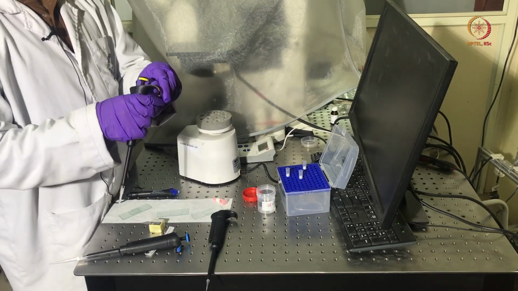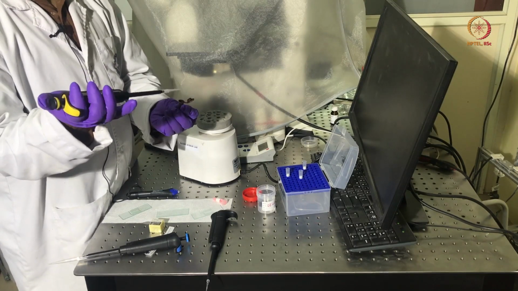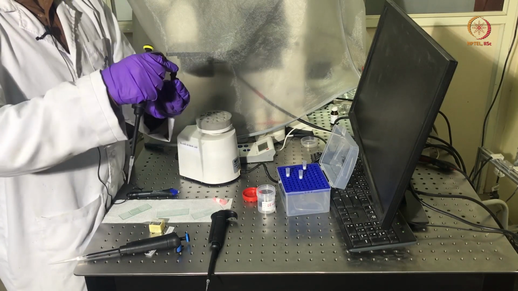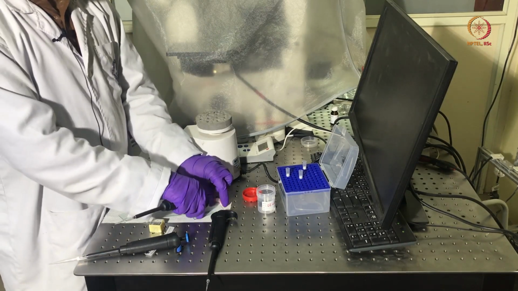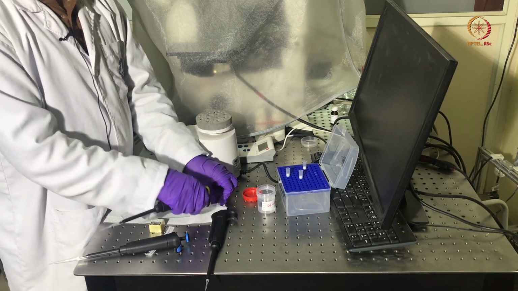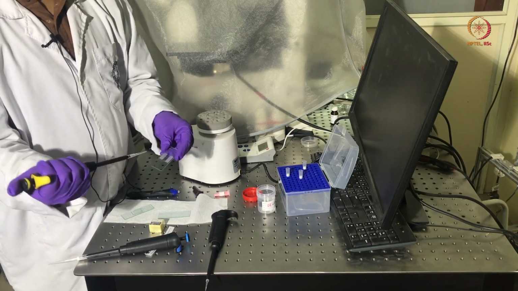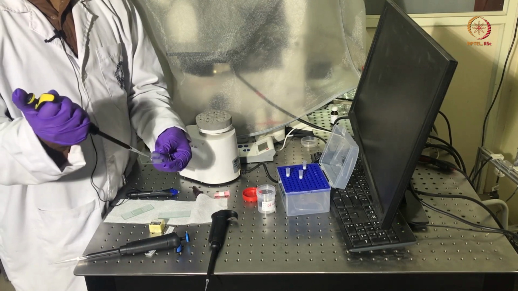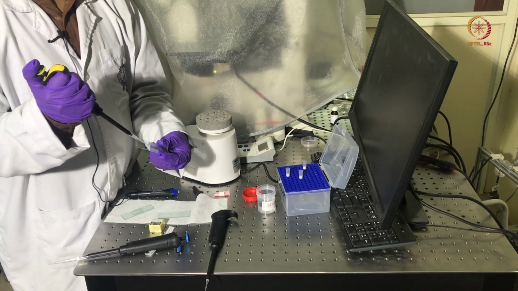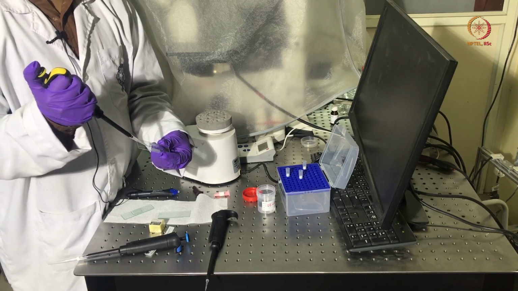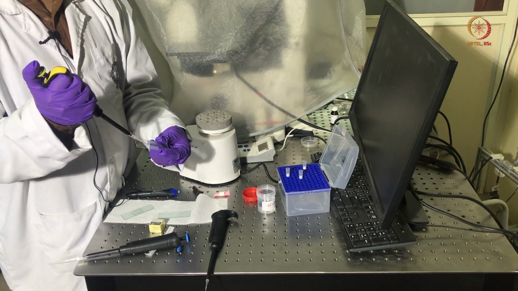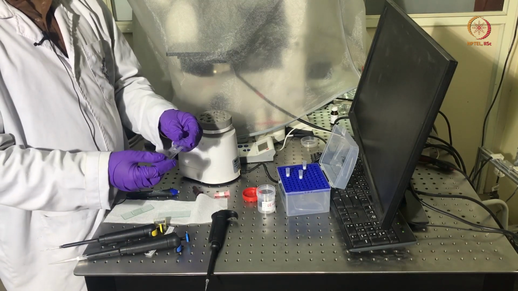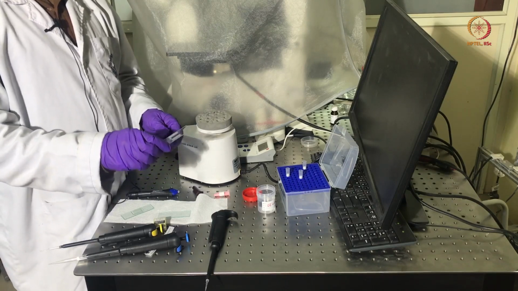Now we will take around 70 microliters of this prepared solution, and we will inject this in this observation chamber. While injecting this, we have to be cautious that no air should be inside this chamber, otherwise there will be evaporation of the sample, which will not give any Brownian motion.